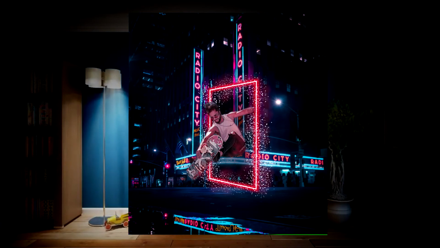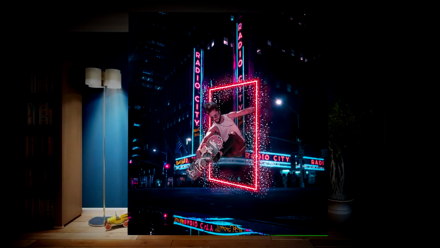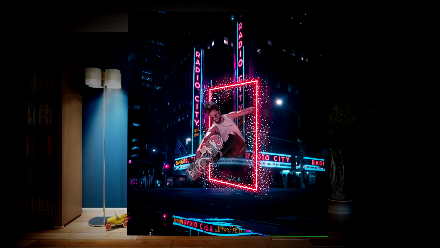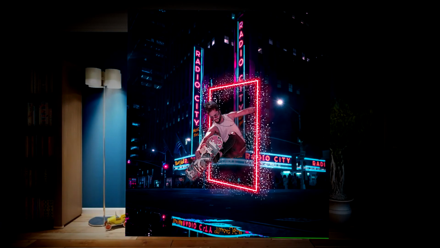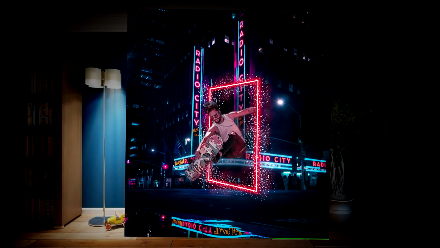So this is basically the final output of the flying portal effect in Picsart.